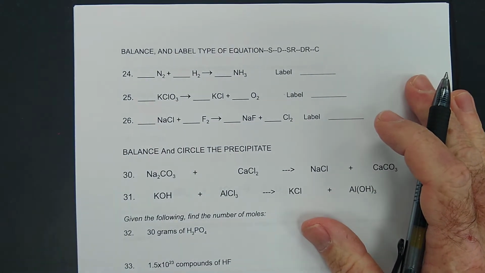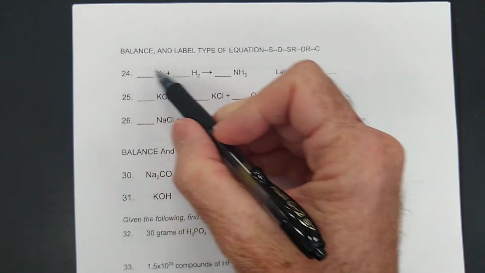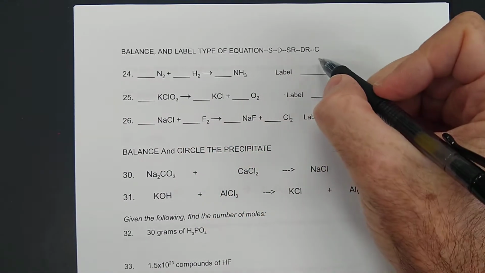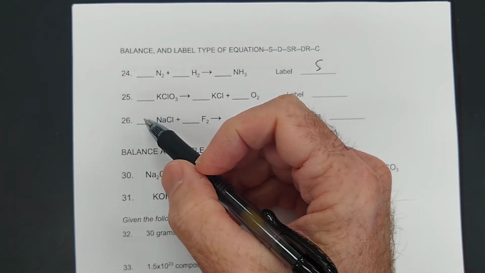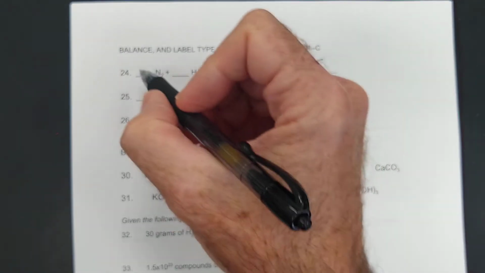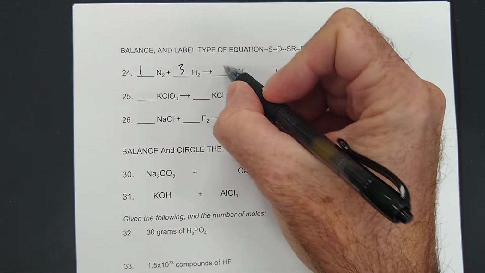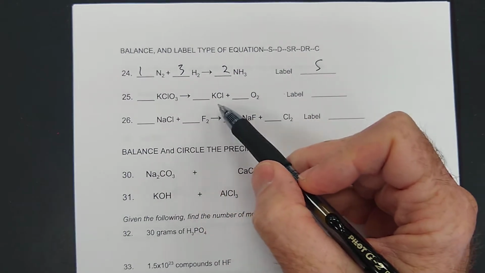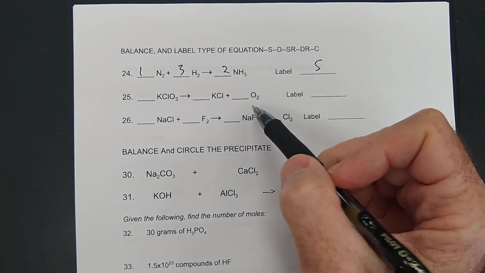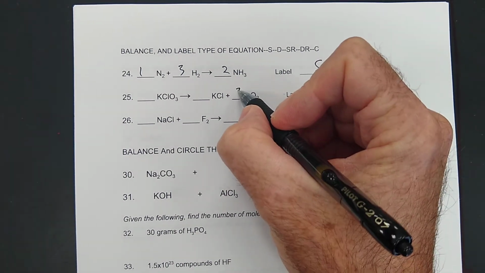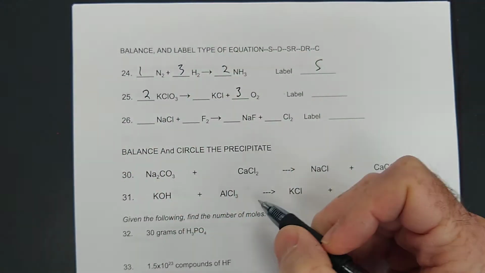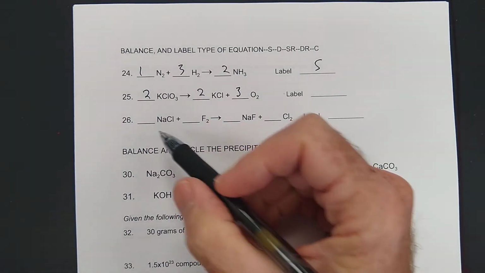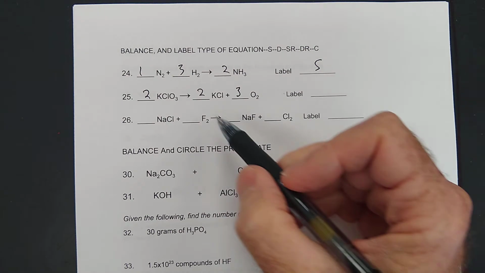Balance and label these. Okay, this is obviously the Haber process, right? That plus that equals one thing. That's synthesis. This is going to be 1, 3, 2. All right. This one right here. Got 3 oxygens. I've got 2 right there. So we need a 3 and a 2 to bring them both up to 6. 2, 2, 3.